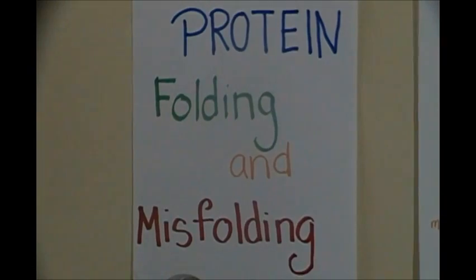Well, everybody knows me to be a good protein, and I do good things for the body, like make enzymes, collagen, keratin, and the list just goes on and on. But I want them to know about my bad side. You know, when I misfold up in this place. Misfold, you say? Protein folding and misfolding.